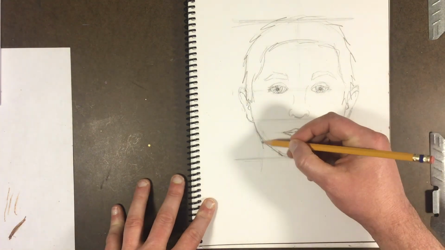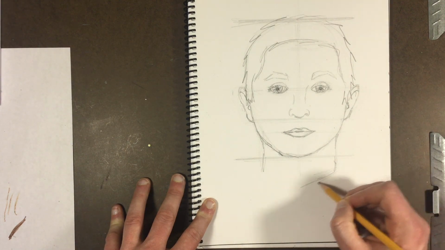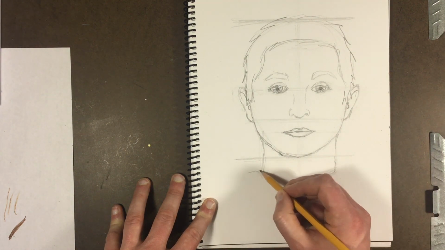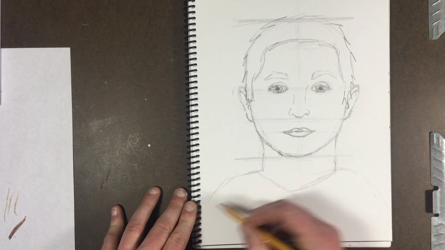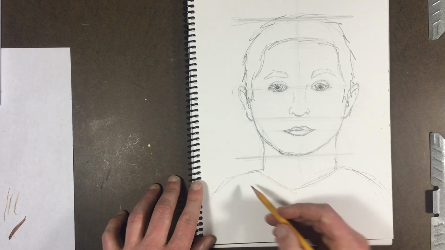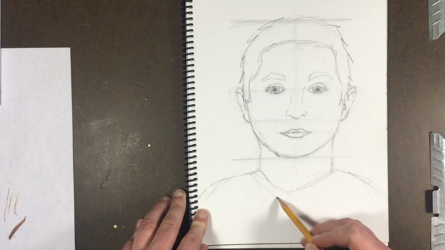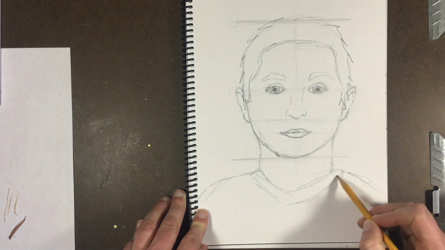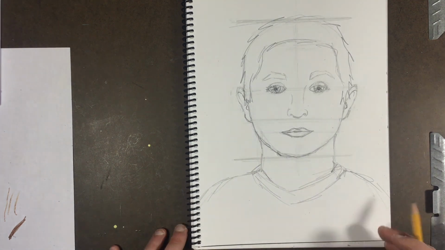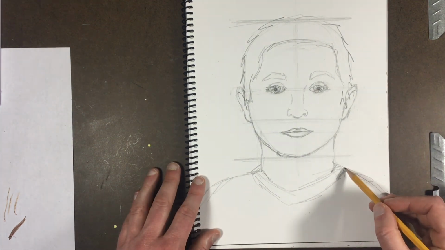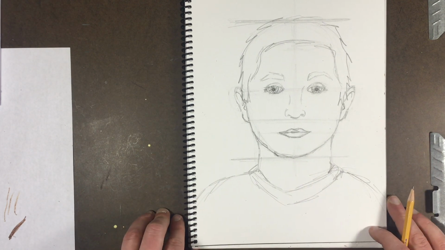Obviously, after you have your person's neck drawn, you can go ahead and put some shoulders in. Please don't put any teensy tiny person shoulders in there. You are drawing a human being, not a cartoon, and so you're not going to have teensy tiny shoulders that come out like that and then go down. Make them broad, make them wide, just like a real person.